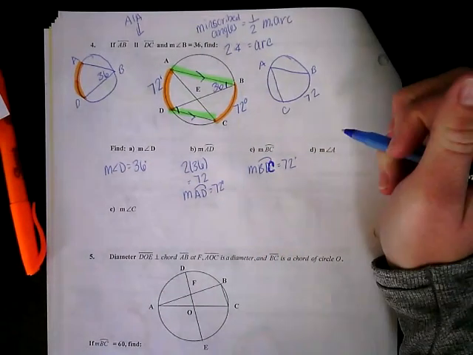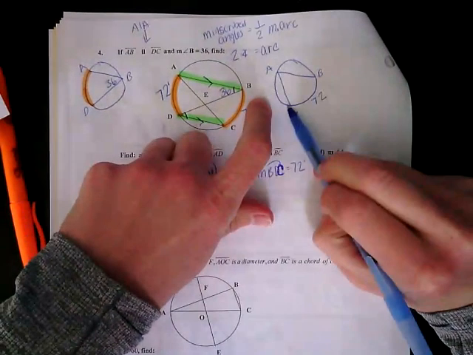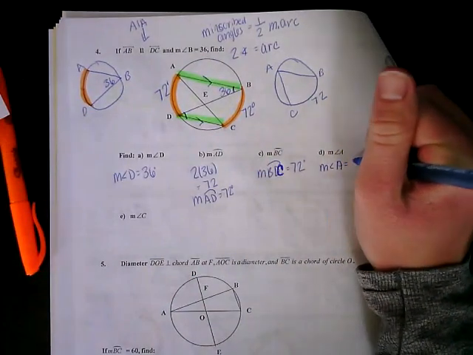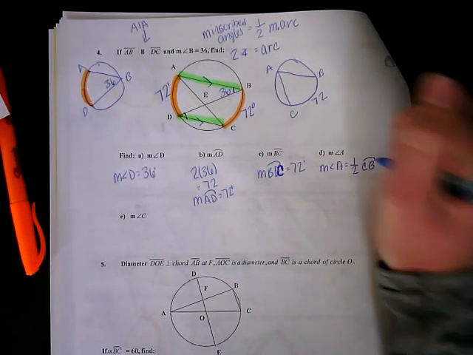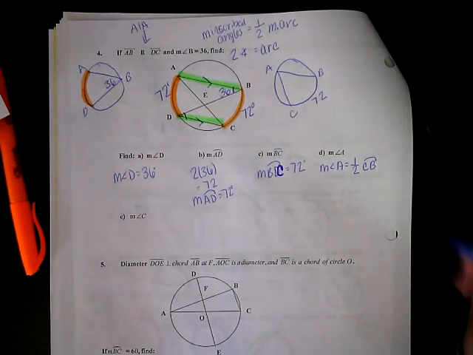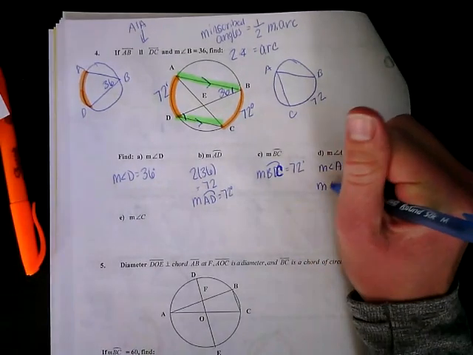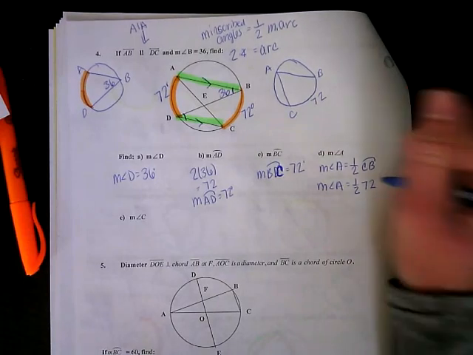So arc CB is intercepted by angle CAB, so the measure of angle A is half the measure of arc CB, or BC. Now, BC is 72, so the measure of angle A is 1/2 of 72.